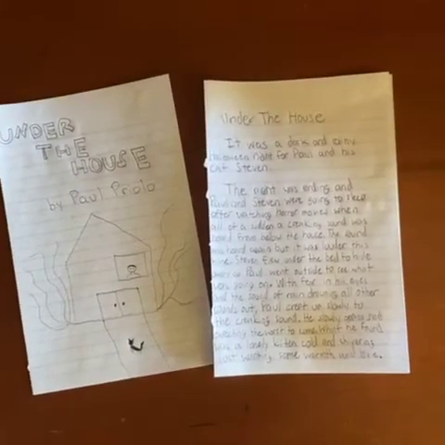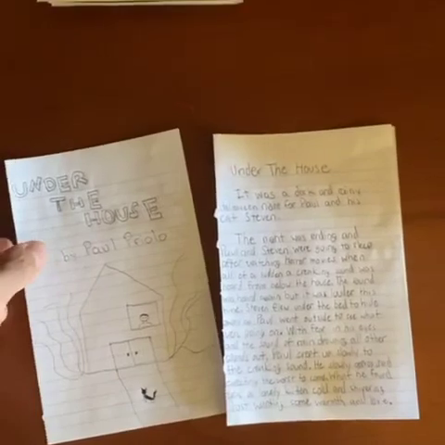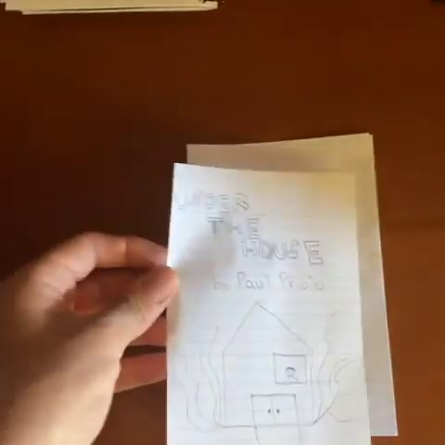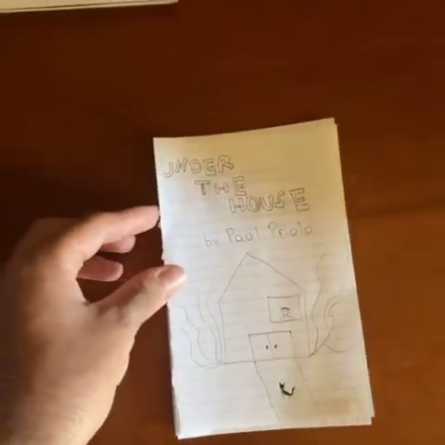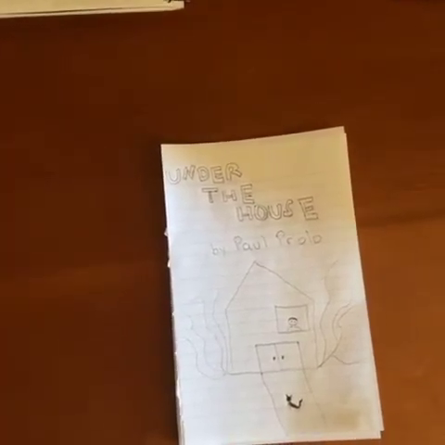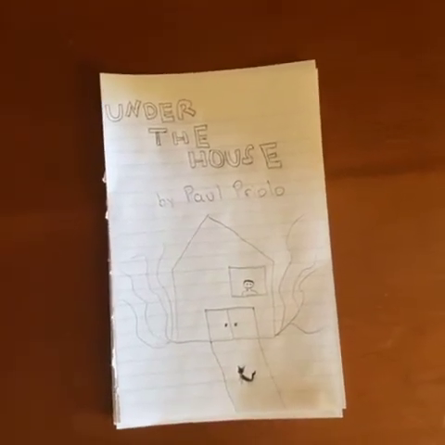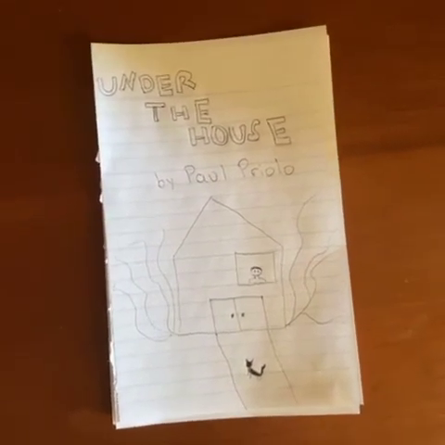And lastly, you're going to take your two things, your title cover and your story. You're going to place your title cover over your story, and you're going to attach it, whether it be with a stapler or glue, or with tape, whichever you have to attach it, and there you go. That's your title cover and scary story booklet.